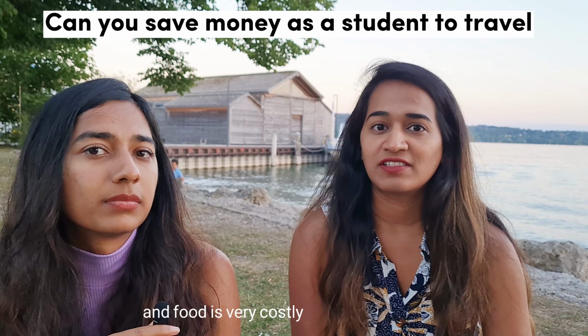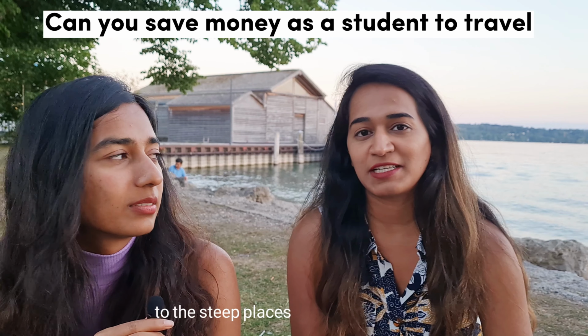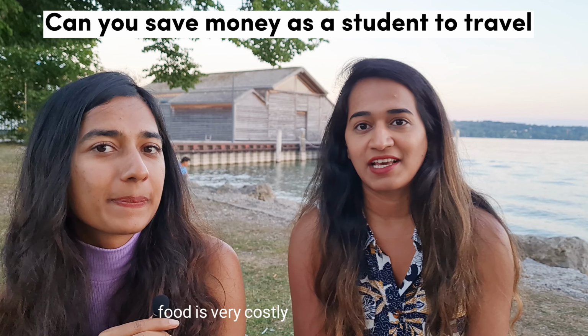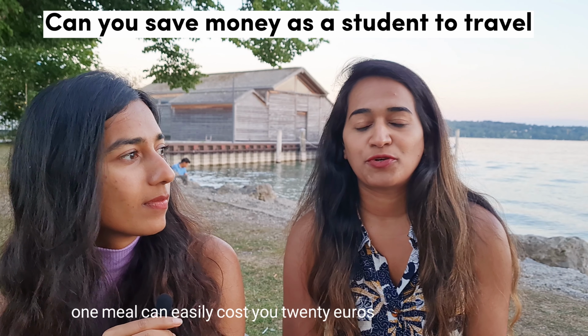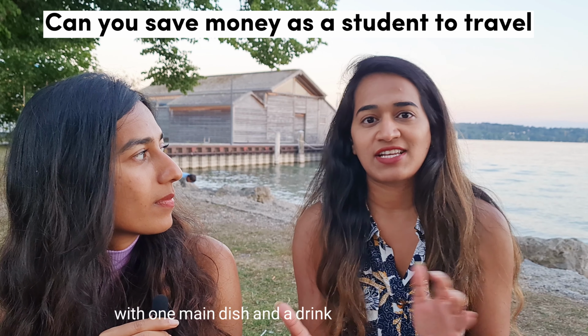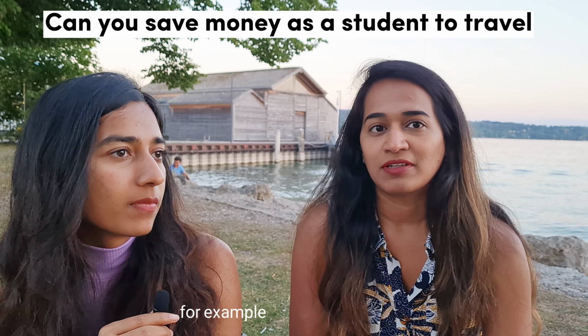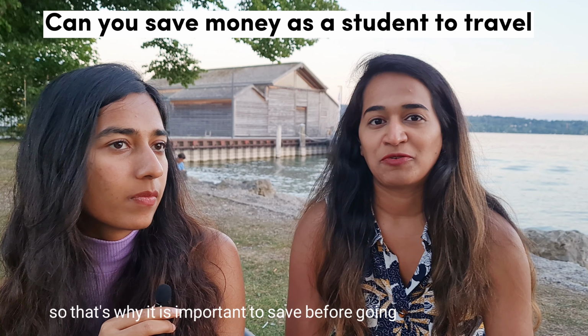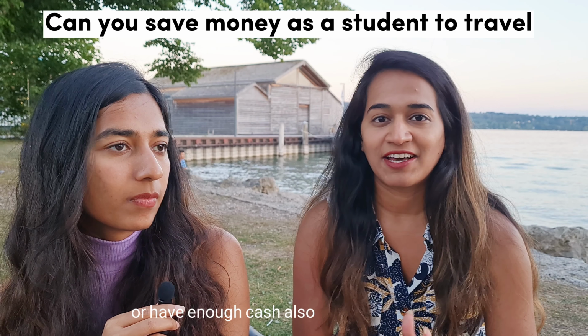Yeah, and food is very costly, especially in touristy places. Food is very costly. One meal can easily cost you 20 euros with one main dish and a drink, for example. So that's why it is important to save before going for traveling or have enough cash.